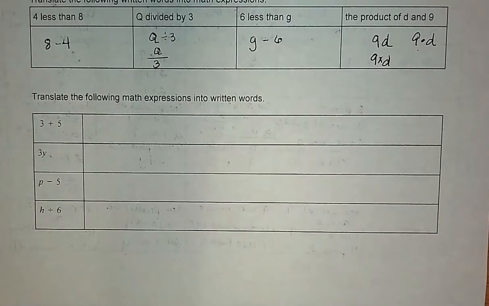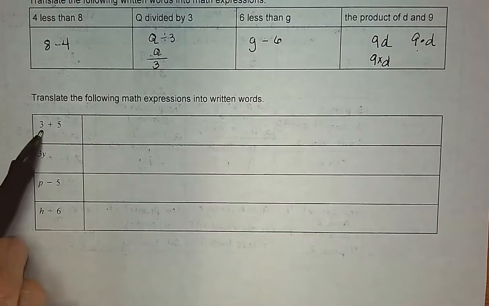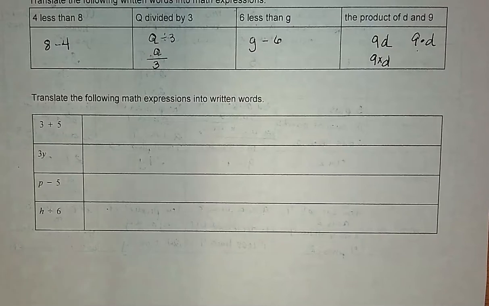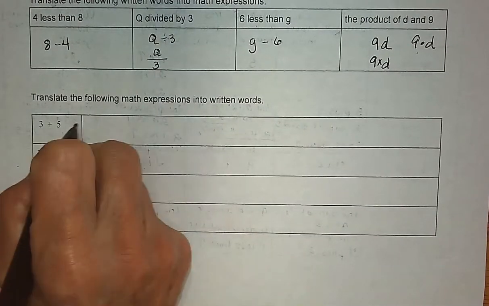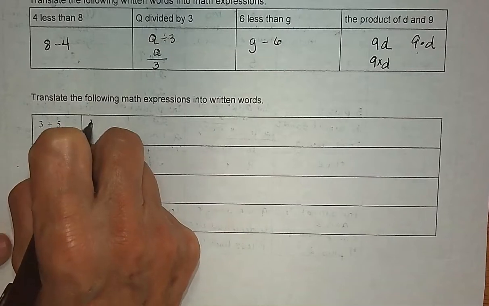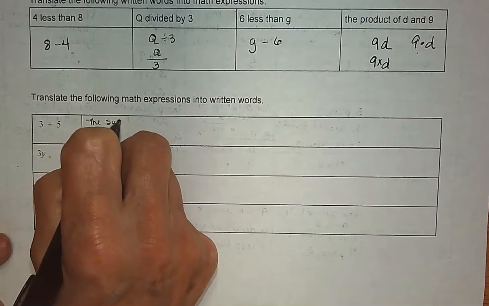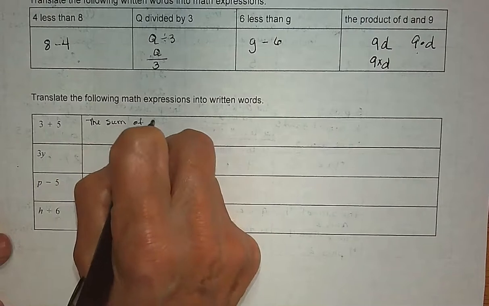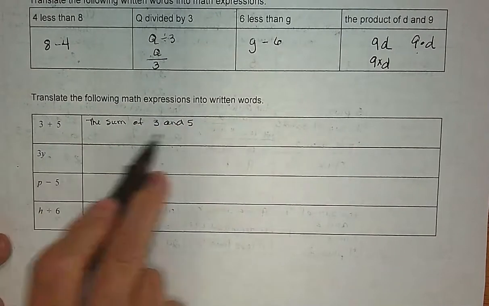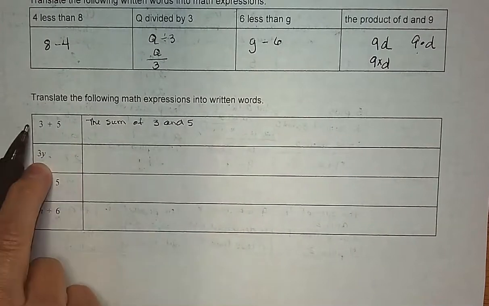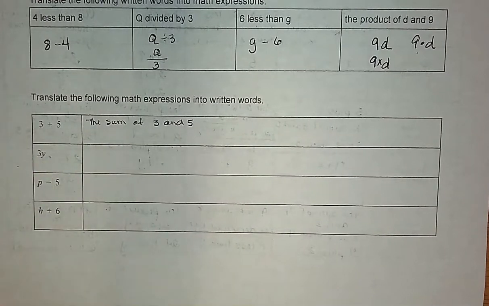All right, now let's go the opposite direction. We've got the math problems over here, and we want to translate those into words. And so I'll start one, and then I want you to supply one of your own. So I'm going to say that 3 plus 5 is the sum of 3 and 5. Now I want you to pause, and I want you to write a phrase that could go with this, because there are many options.